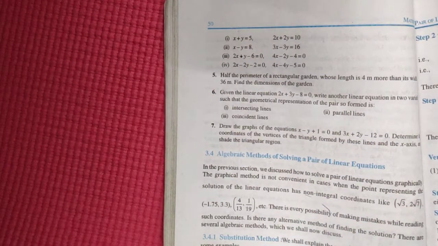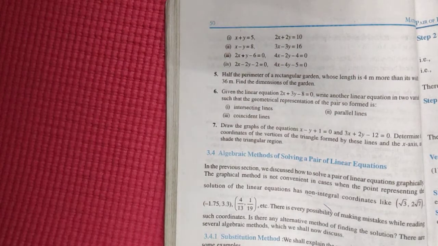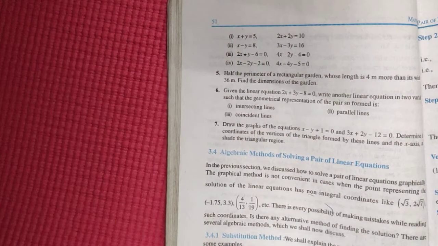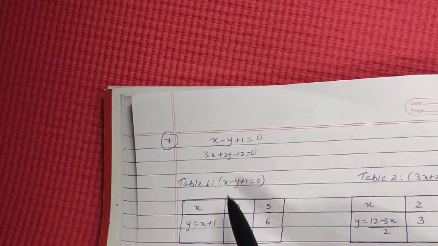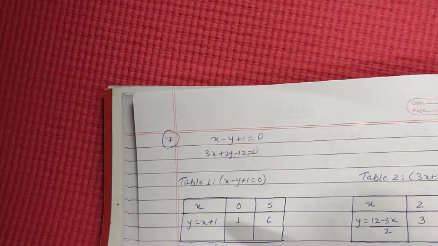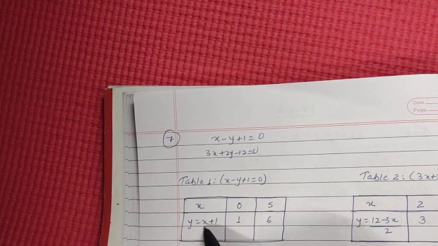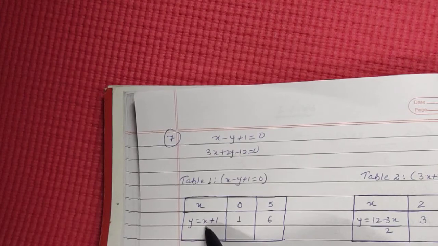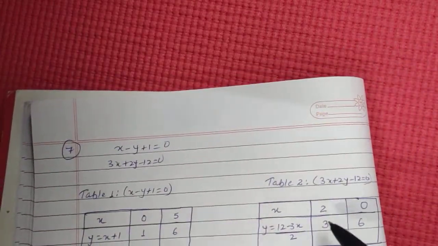by taking two solutions for each linear equation, and then we have to find out the coordinates of the vertices of the triangle formed by these lines. So let's see. Now for the first equation, x minus y plus 1 equals to 0, y is equal to x plus 1. So when I have taken x equal to 0, just put here 0, 0 plus 1 equals to 1. When x equals to 5, then y will be equal to 5 plus 1, 6. Then for the second graph, I have made the second table.